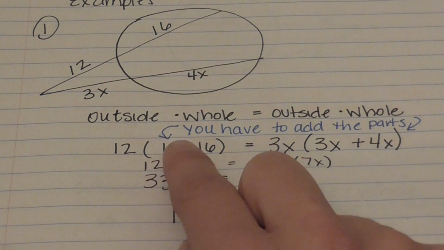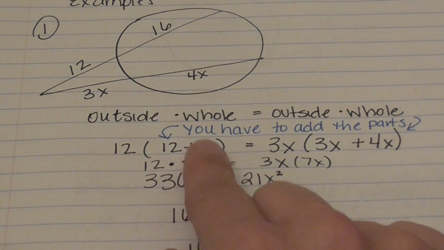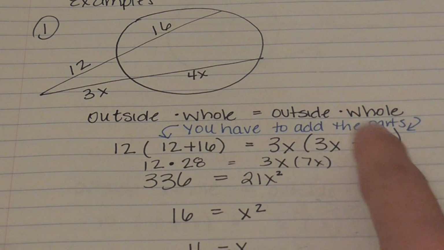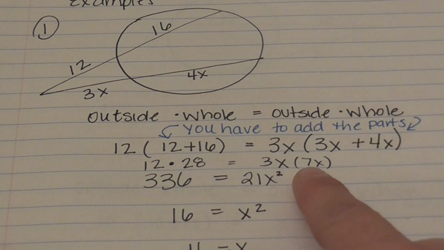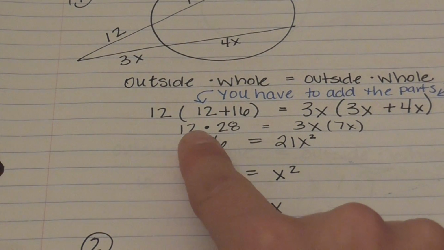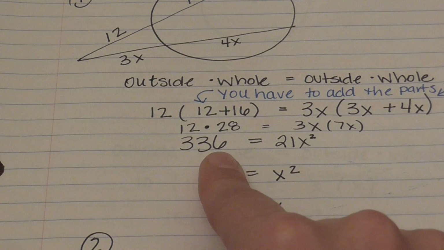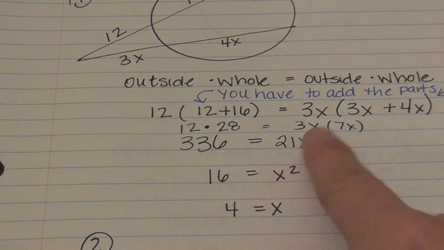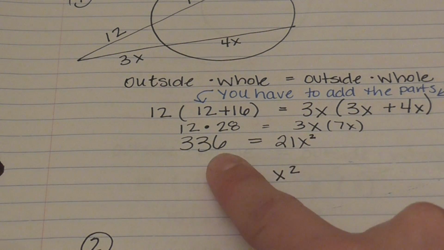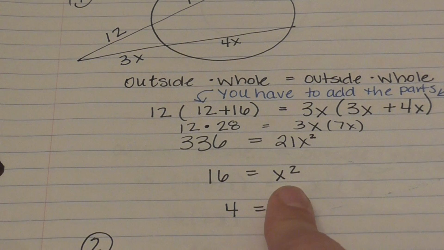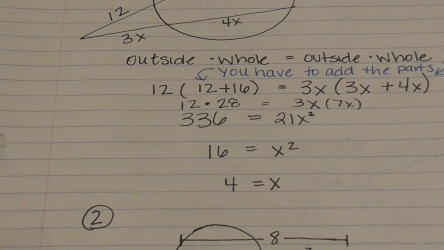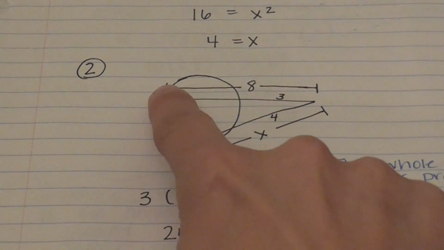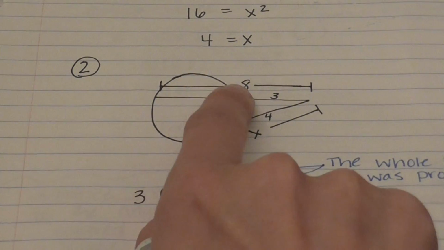Some people are so used to distributing when you see these parentheses that they'll distribute first before they add. Either way, you get the exact same number. It really doesn't matter. I'm going to add together these two, and 3x plus 4x equals 7x. When I multiply 12 times 28, I get 336. Then I have to multiply 3x times 7x. 3 times 7 is 21. X times x is x squared. I divide both sides by 21 and I get 16 equals x squared. X equals 4.